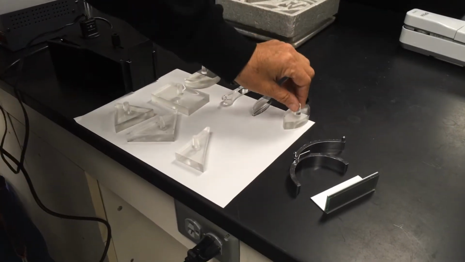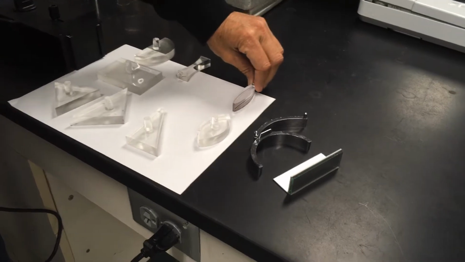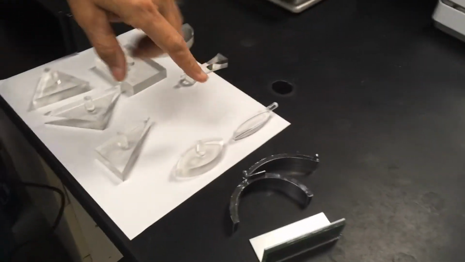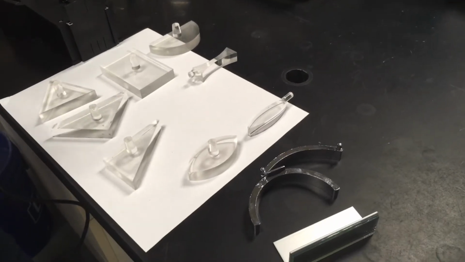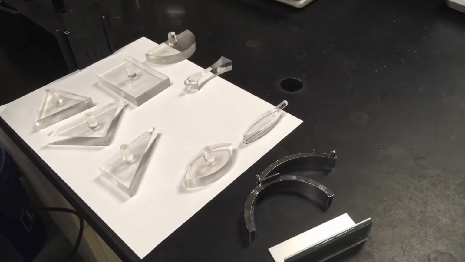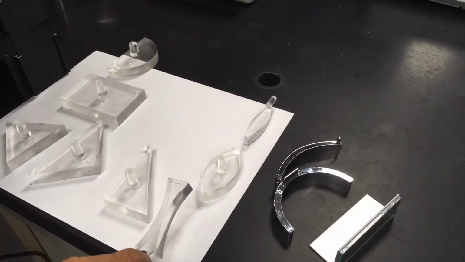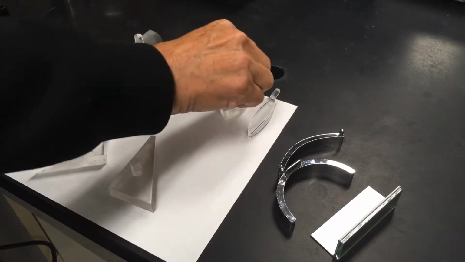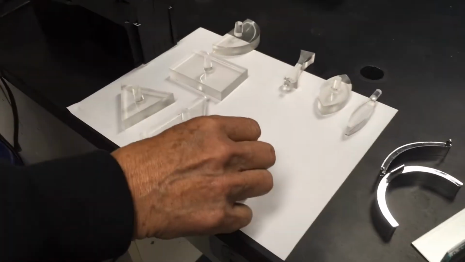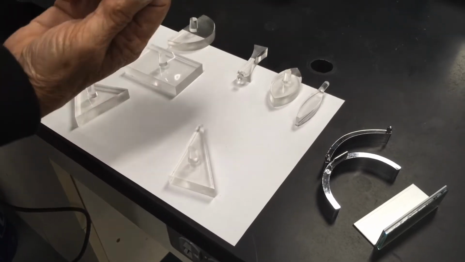This is a double convex lens. This is also a double convex lens, but you can see the difference in the width of them causes a different refraction of the light rays. This is a double concave lens, and these here are different shapes. These are prisms. We have an equilateral triangle lens.